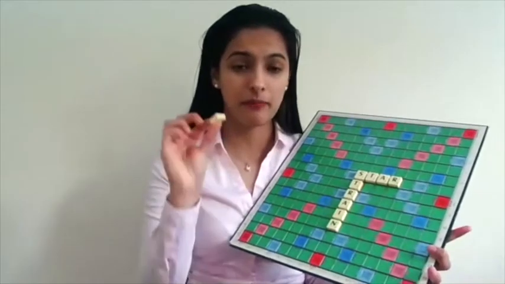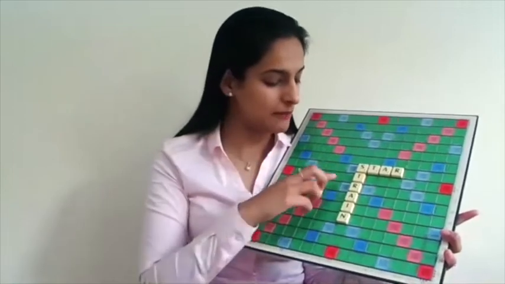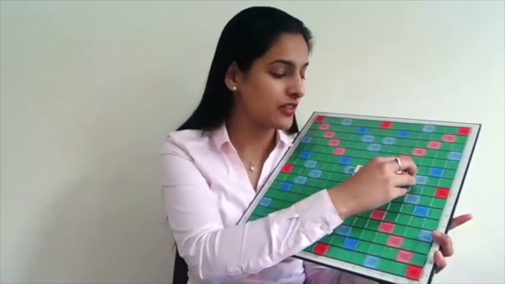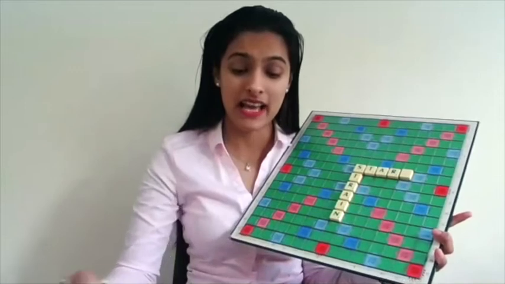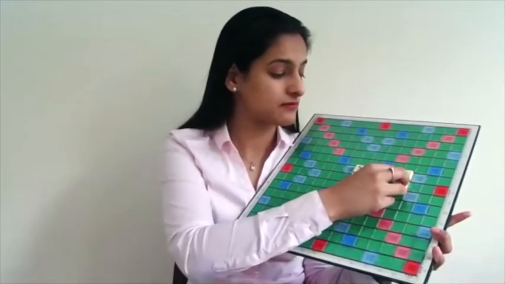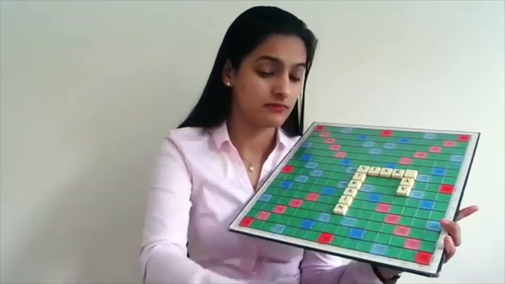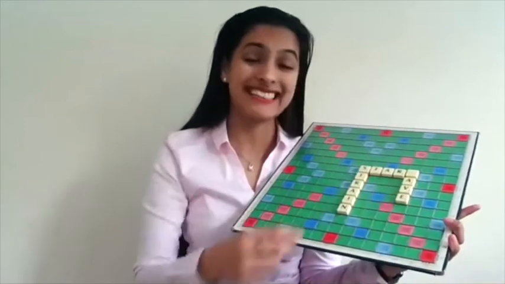Now, the 2 blank tiles can be used as any letter. This blank tile can be used as any letter. When playing a blank, the player must state which letter it represents. Then it should be recorded and verified by both players. If I'm making a word using the blank and I'm playing stars, making this as an S, and save, I need to make sure I declare.